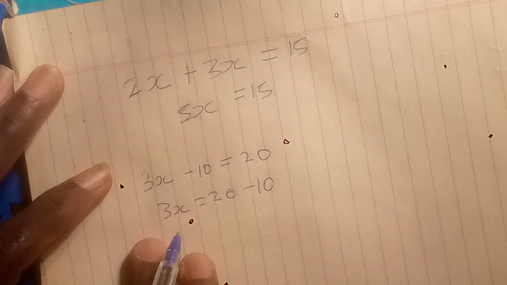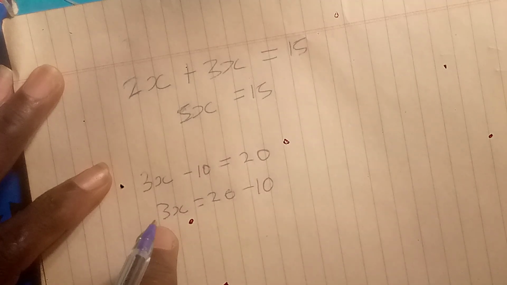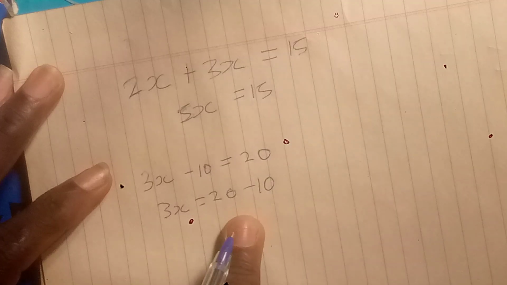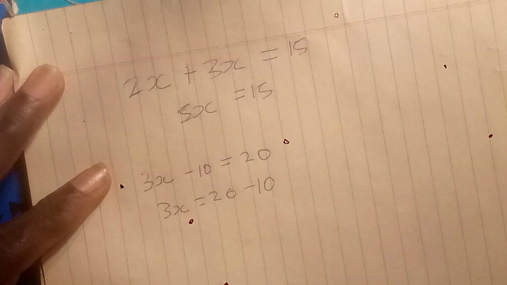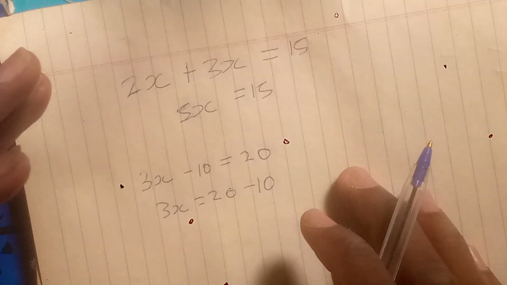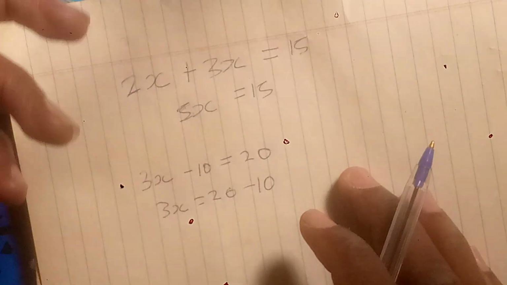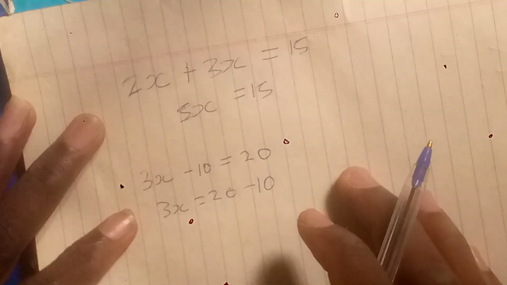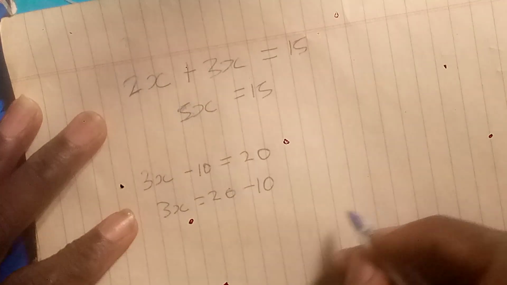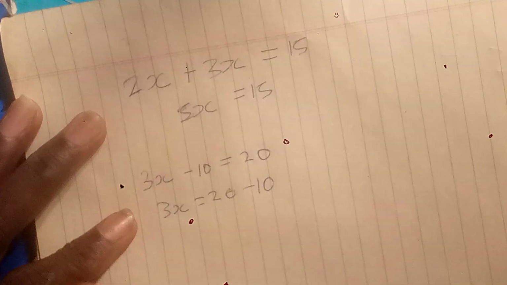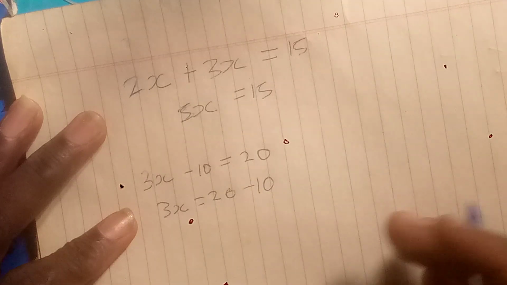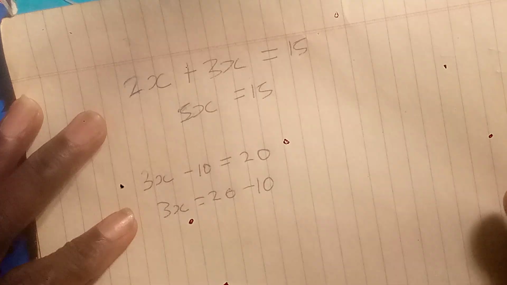Because when the 10 is moving across the equal sign, it has to be changed to a positive sign. I know most students have seen this, they have heard it, but they do not understand why you must change the operation, from negative to positive or from positive to negative.